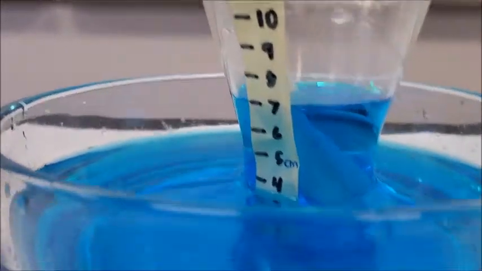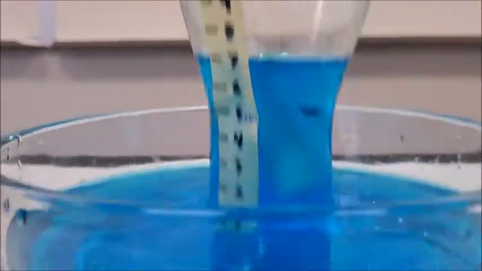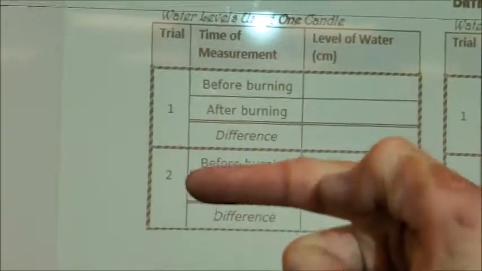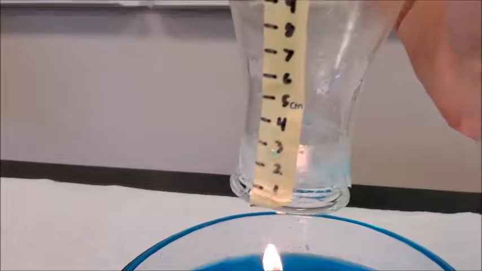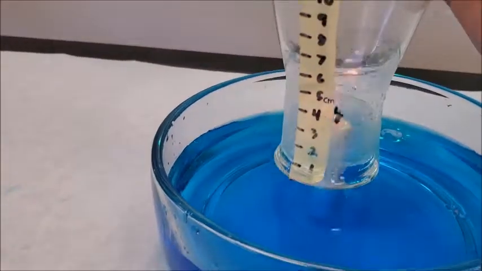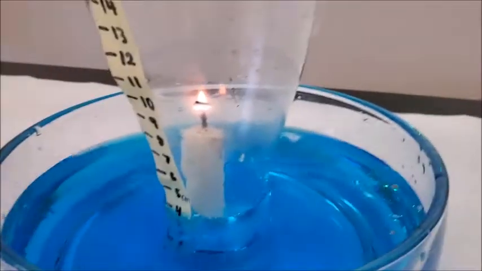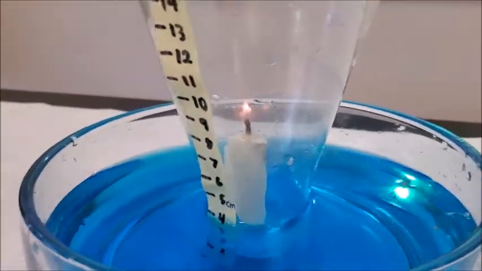So I think I blew the flame out. Let's redo that one. That one was just bad. Hold on. Let me pause. We are redoing trial number 2. I didn't like that one. Sorry. Okay, here we go. We're gonna go ahead and put it over and redo it. That's better. I blew out the flame on accident on the last one.